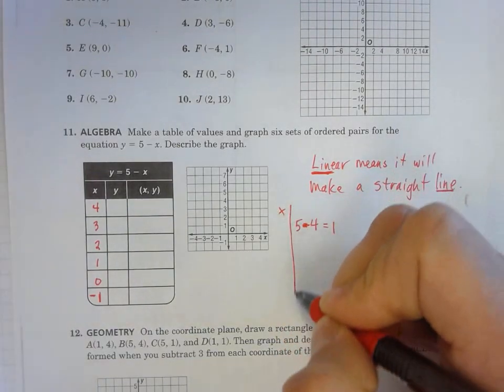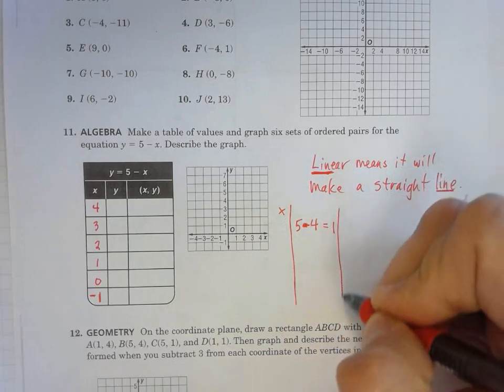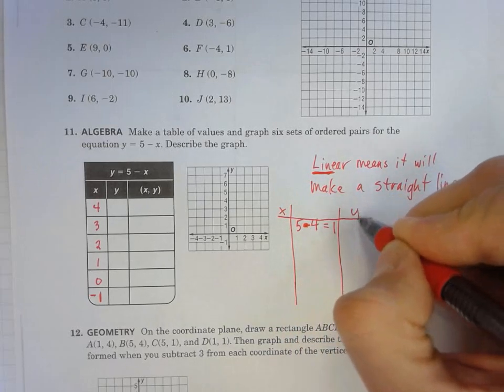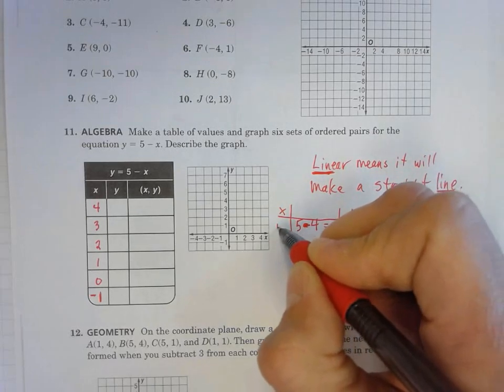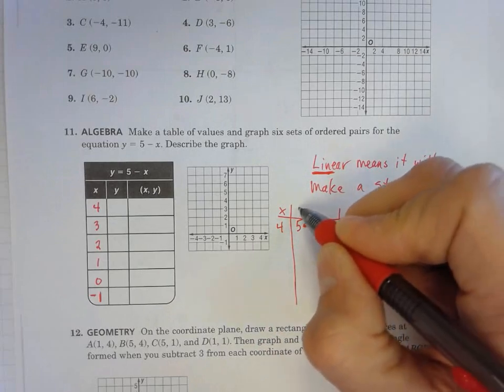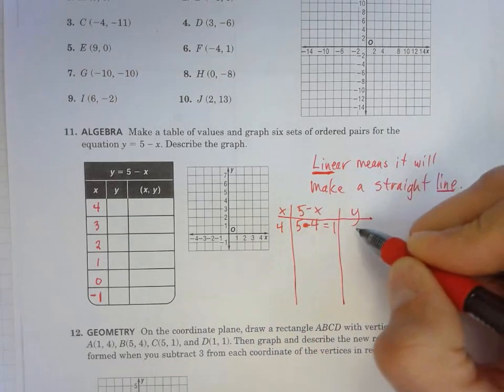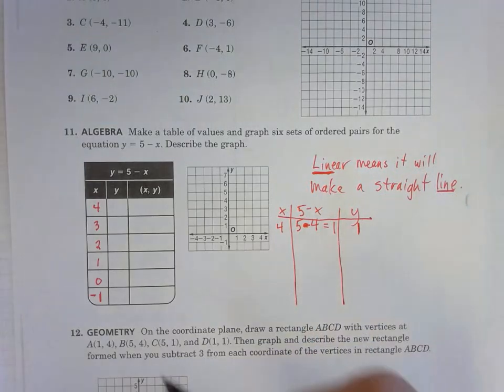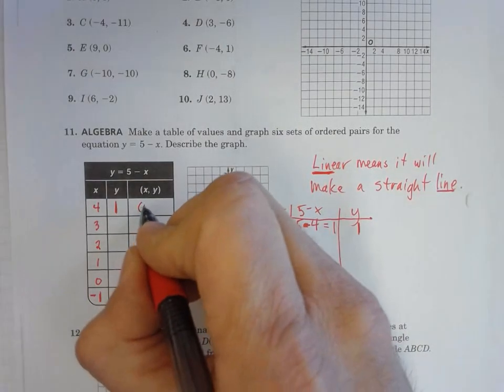All right, so we'll make a little table like this. So my x number I used was 4. My equation is 5 minus x. And my y answer I got out was 1. So in just a second, I am going to graph the xy coordinate pair for 1.